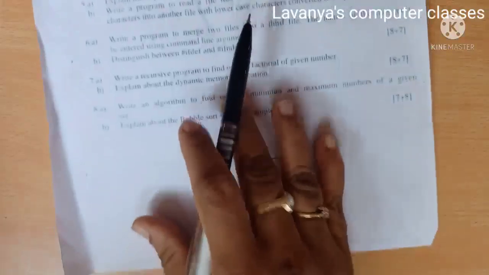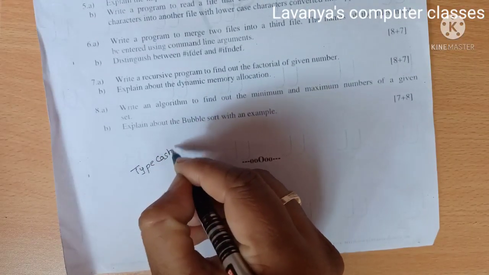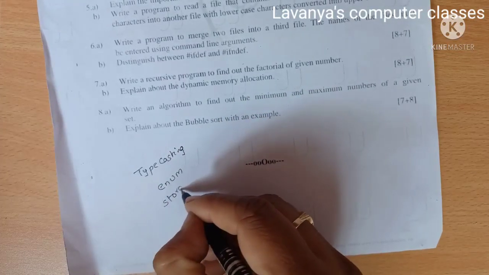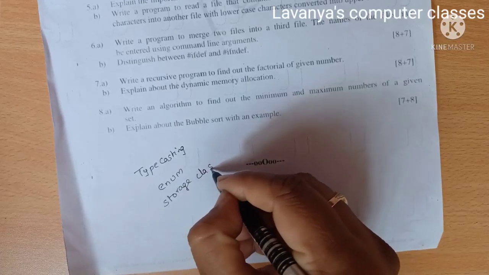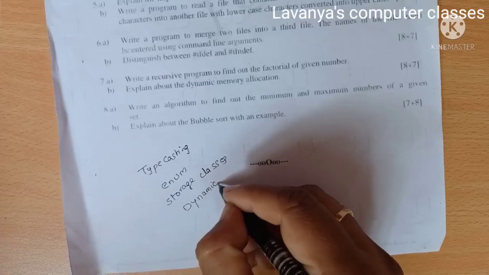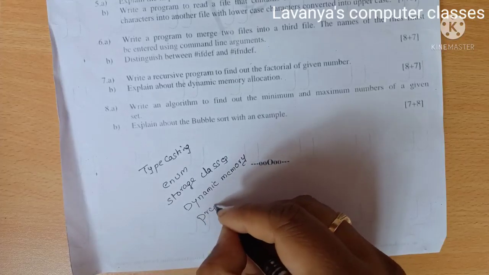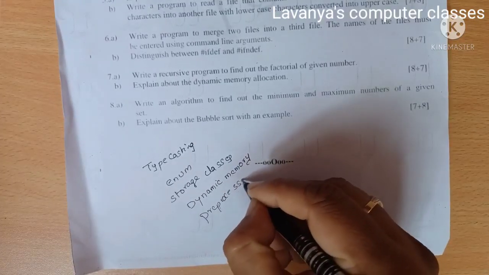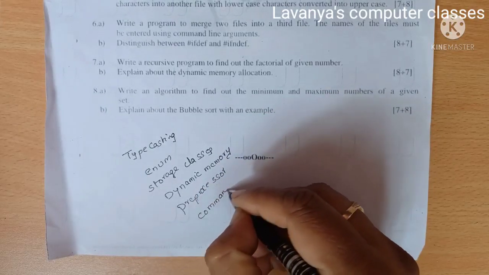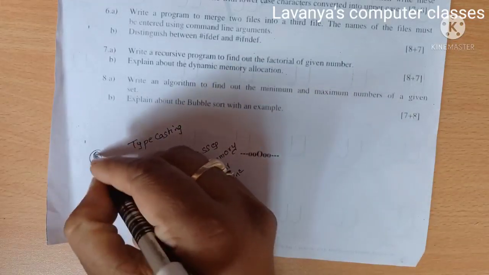According to these questions, I already have some idea. In these we read typecasting, enum, storage classes, then dynamic memory allocation, preprocessor commands, and command line arguments. So how many questions are there? 1, 2, 3, 4, 5, 6. Six theory questions are there.